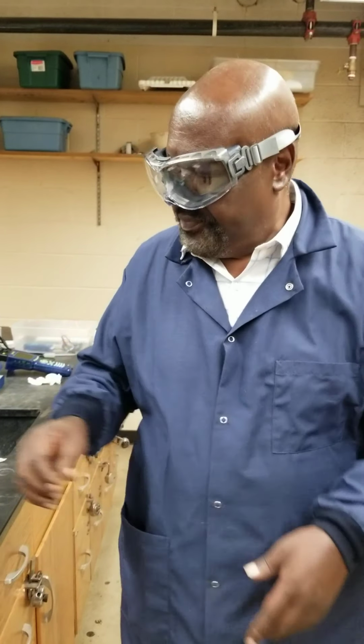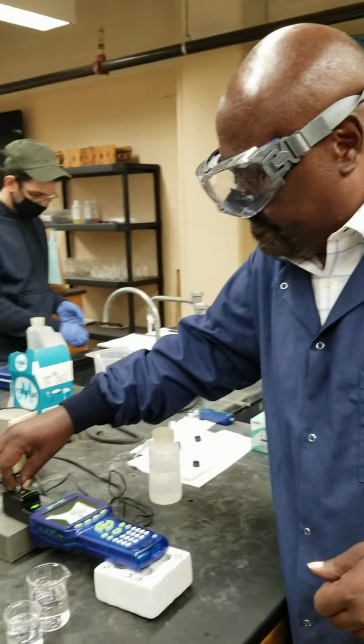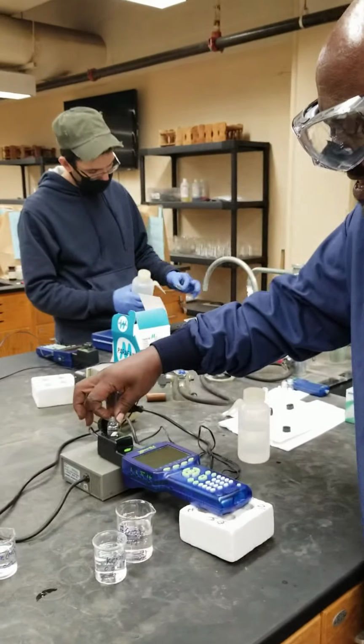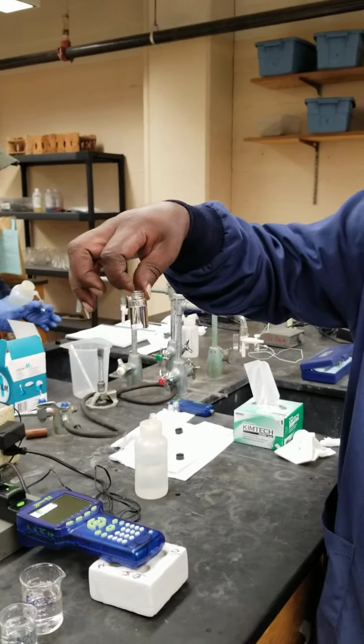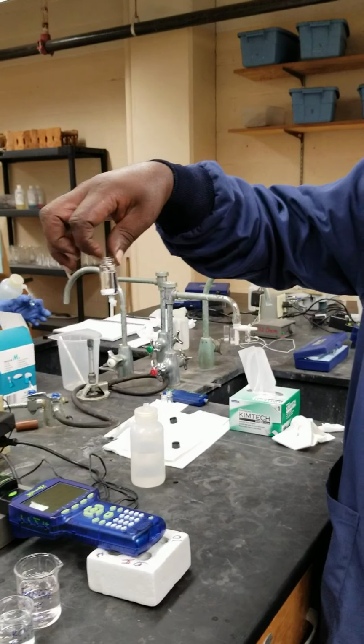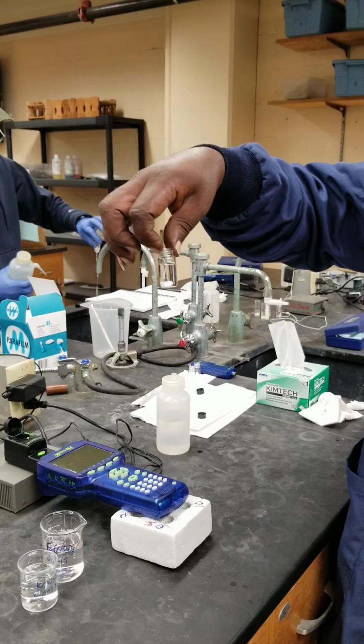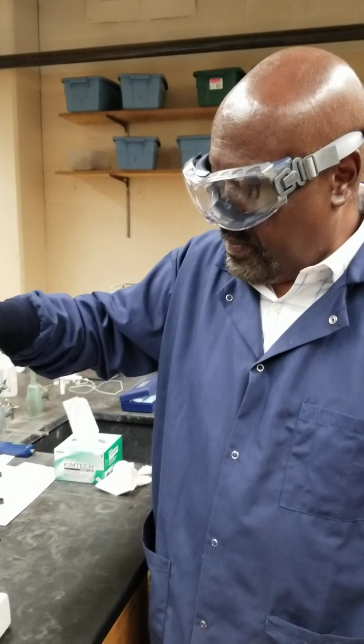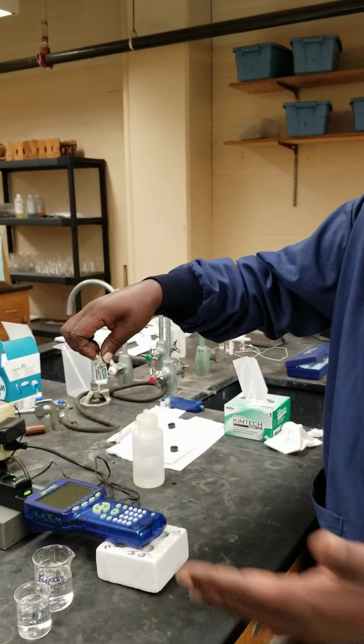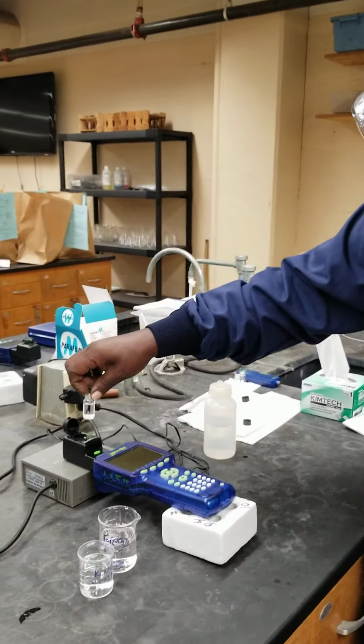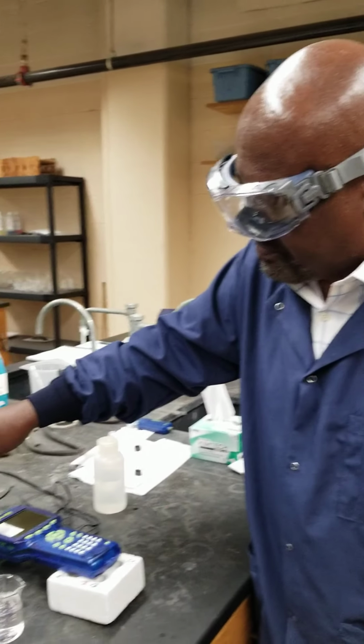So how does this go? Got something like this, my friends. That's our cuvette, one of the round ones. Put in water, which is our solvent in this particular case. You'll note that I'll put a little stir bar there.